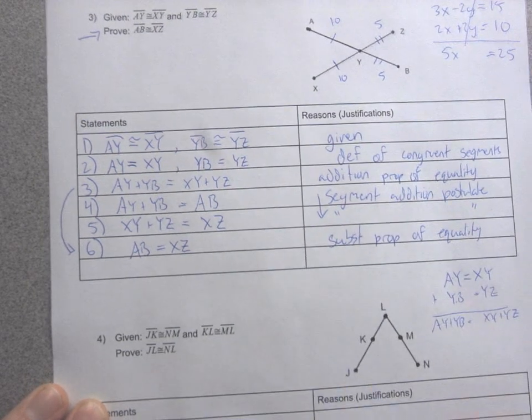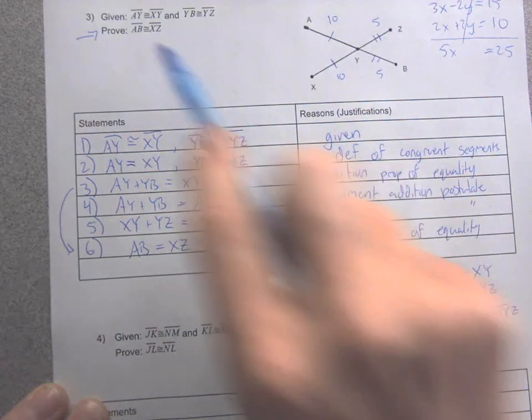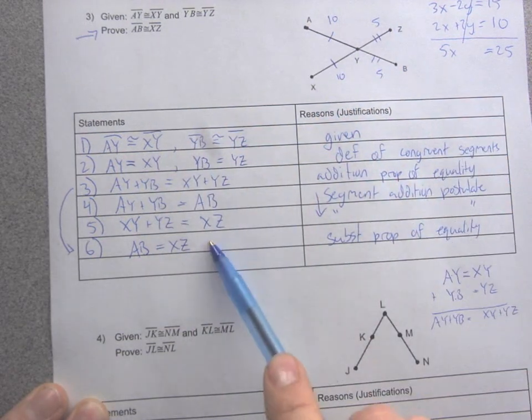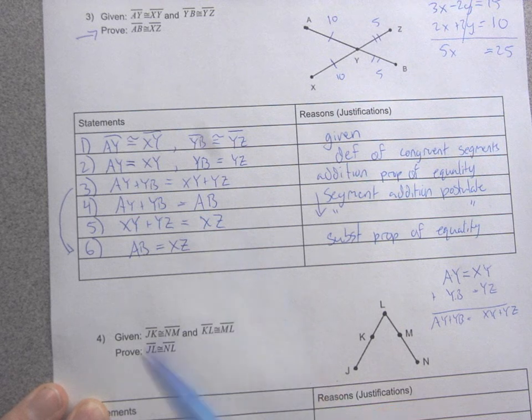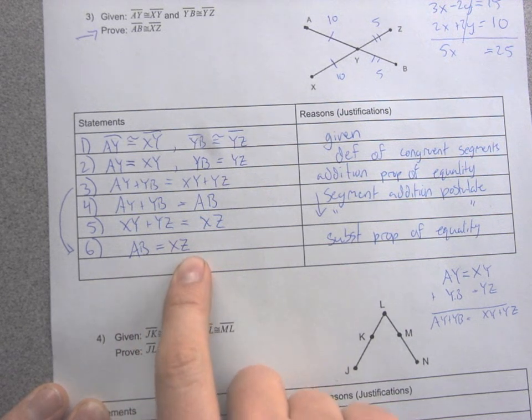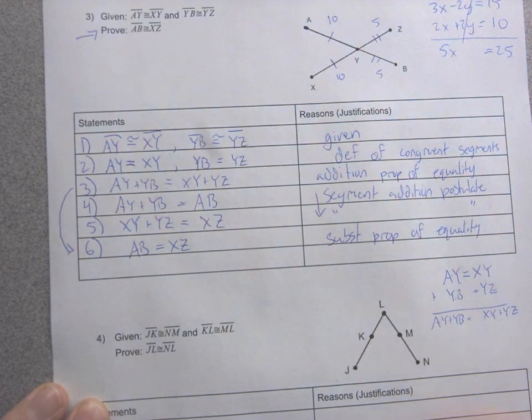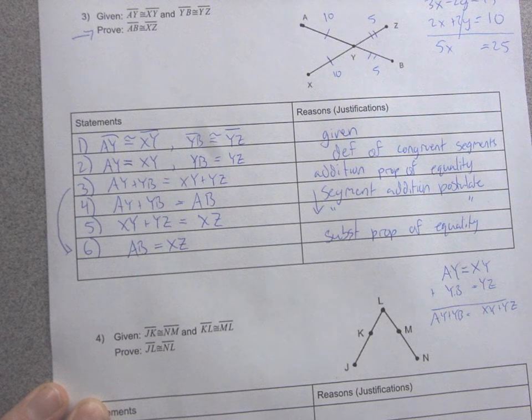Okay, now we're basically where we wanted to be, right? We were out to prove that segment AB is congruent to segment XZ, and we're almost there. But remember, this is not a congruence statement. This is an equation. This is like saying 15 is equal to 15. And what we really want to say is a segment is congruent to a segment, because these just represent some number. In our example here, that would be like 15 equals 15.